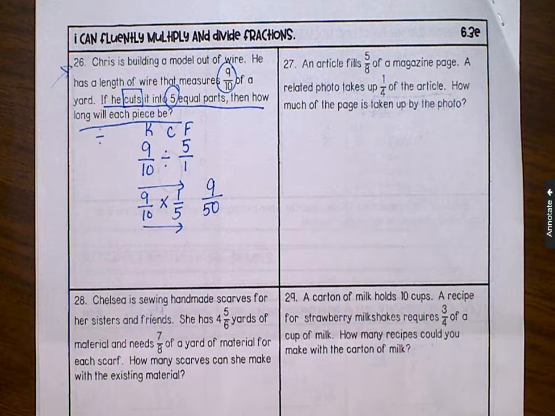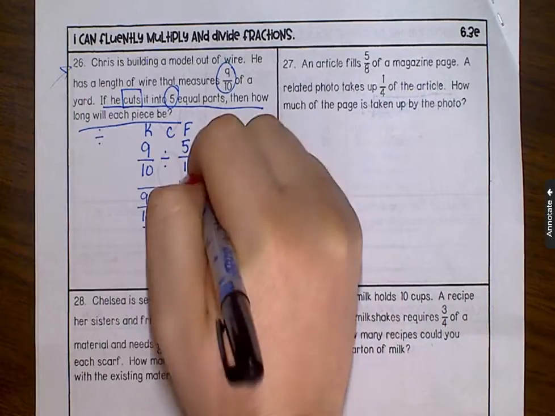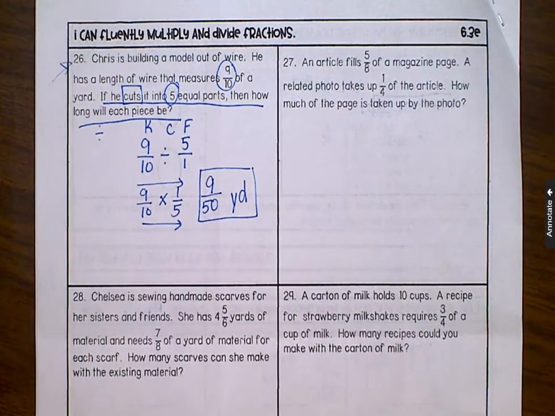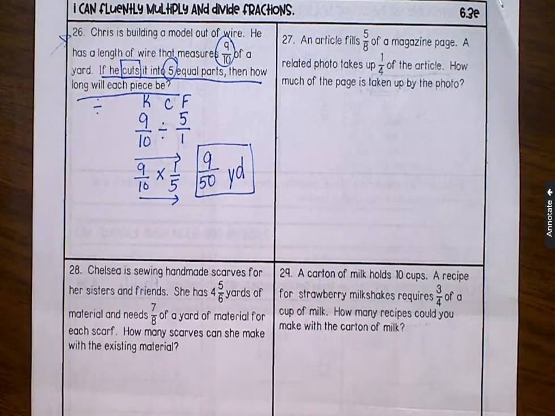And then when we check that, we have our final answer on 26. That's 9/50, and we have to put the unit yards. That's one of our division examples.